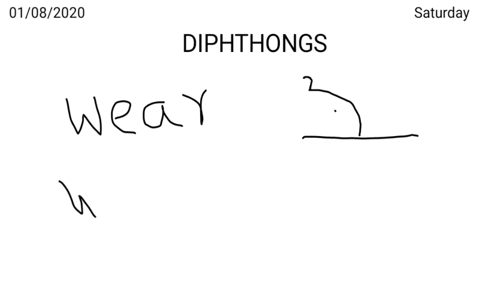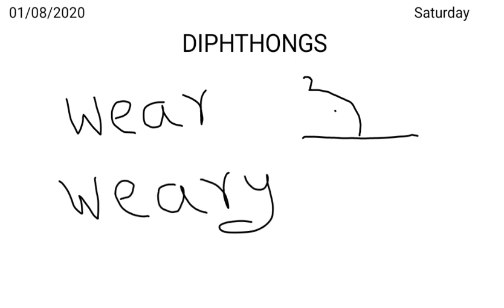Now weary, W E A R Y, weary. Here the word is ending with R. After R there is a vowel, so we have to write R upward. So weary is written like this. Between W and R, E vowel, after R, E vowel, weary.